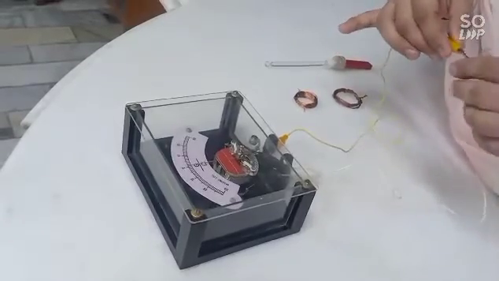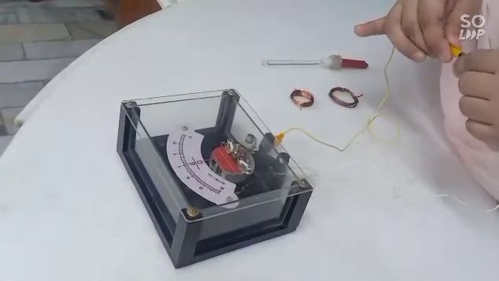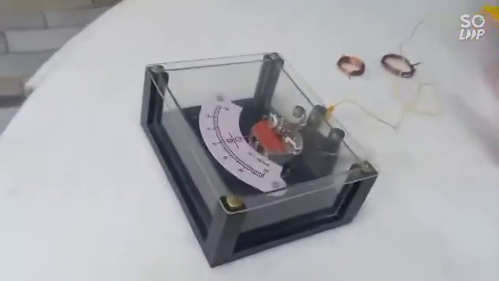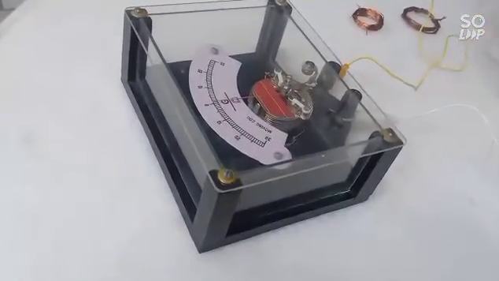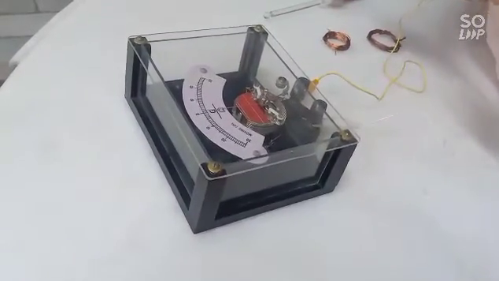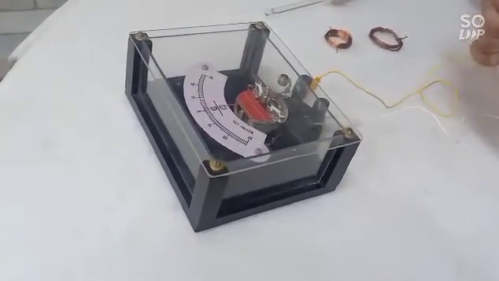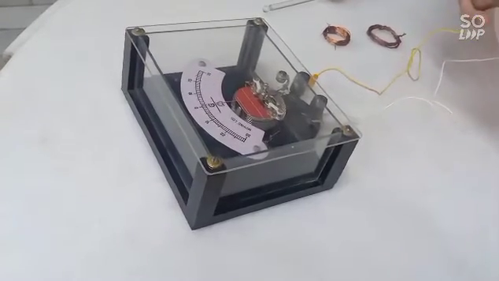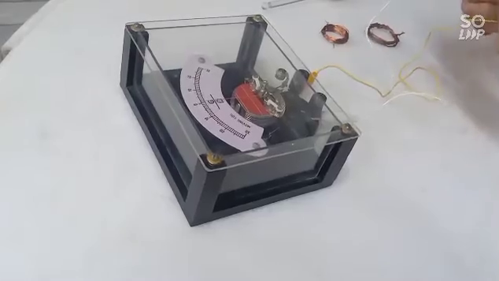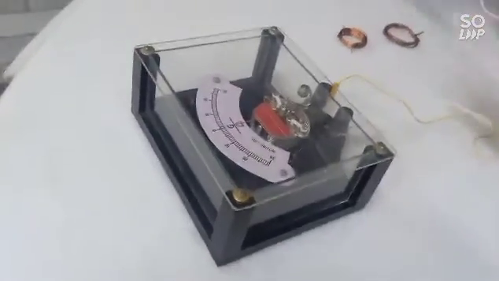Okay, let's see. He experimented again. You must have seen when we were making it deflect, it was deflecting towards my right hand side. But if I change the terminals, is the deflection going to change? Let's see.